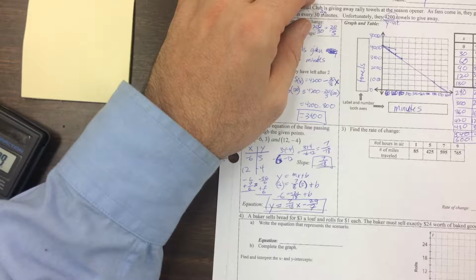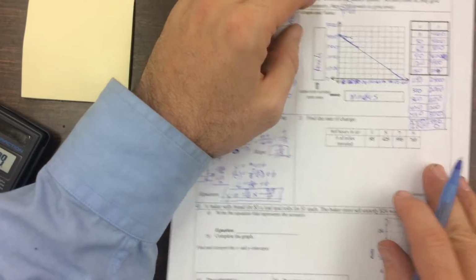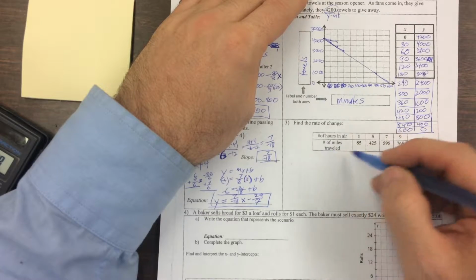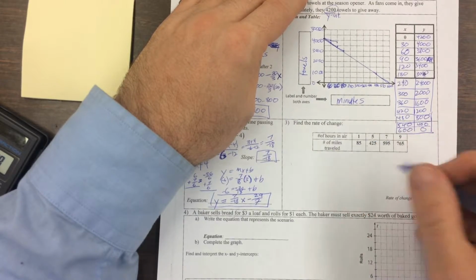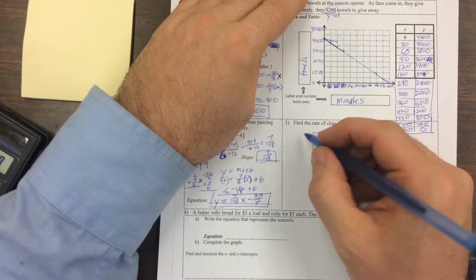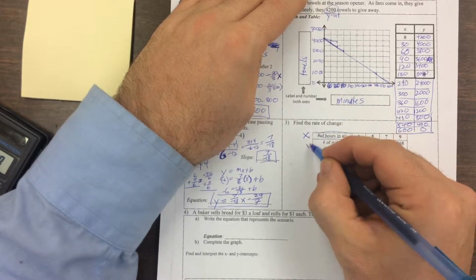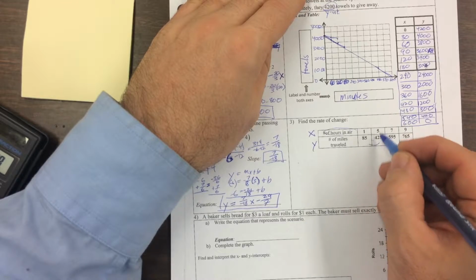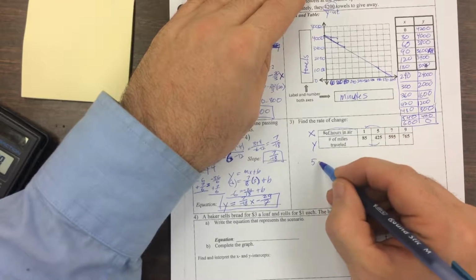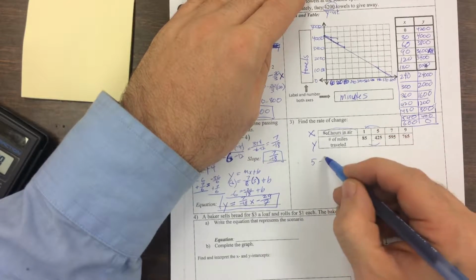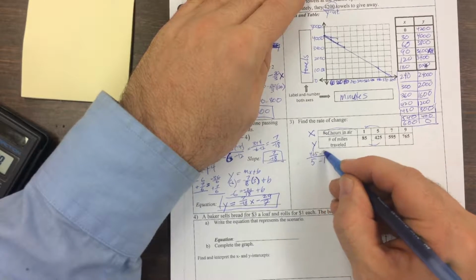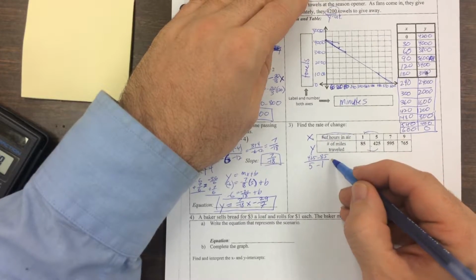Find the rate of change. All right, so rate of change. So we've got number of values in one row and one in another. Look, this is hours, so this must be x. This must be y. So we need change in y over change in x. So we could say, okay, this is going to be 5 minus 1 is what our change in x is, and 425 minus 85 is what our change in y is.